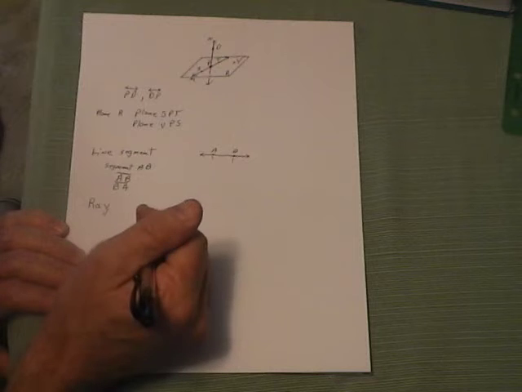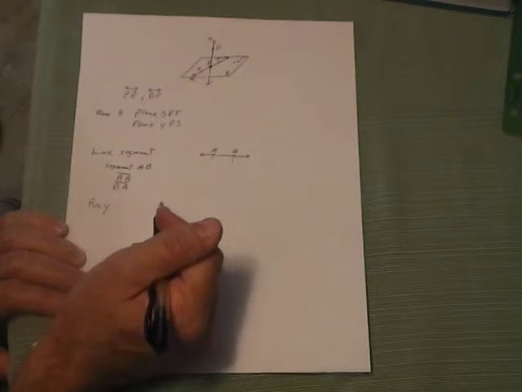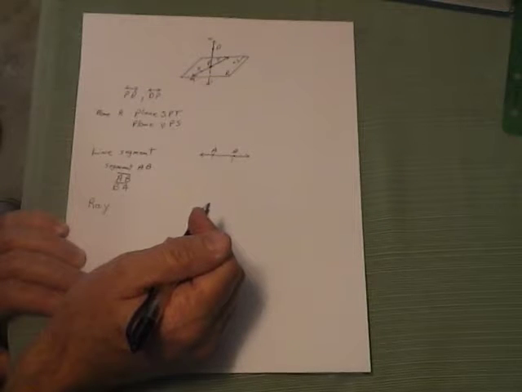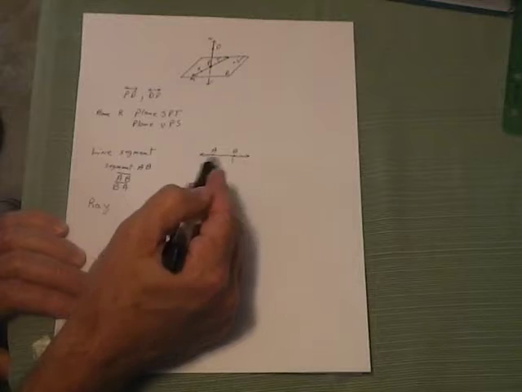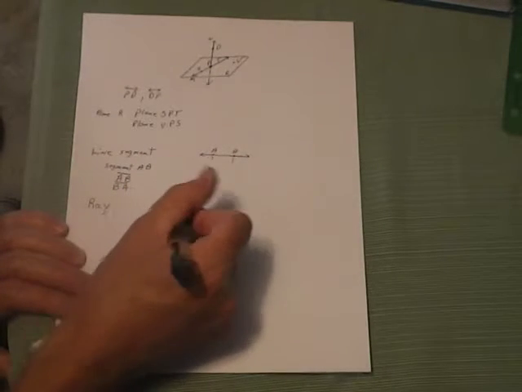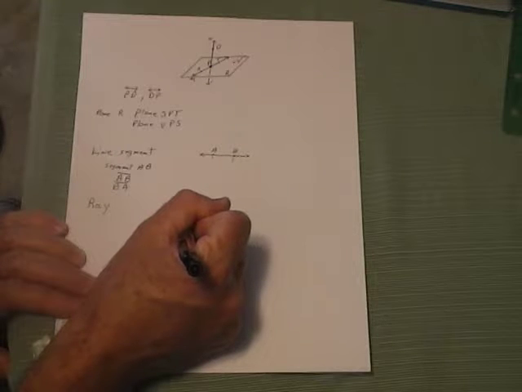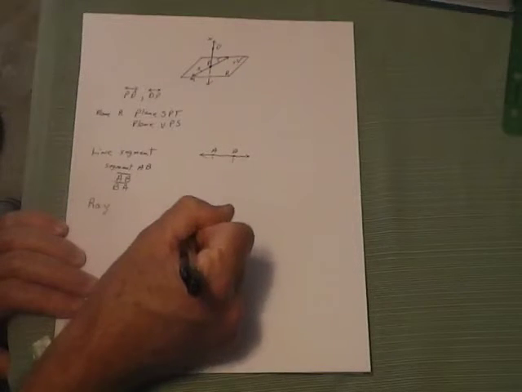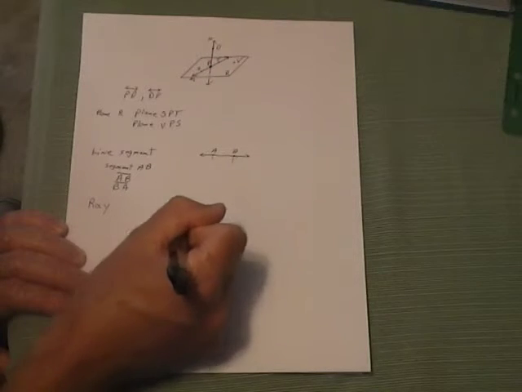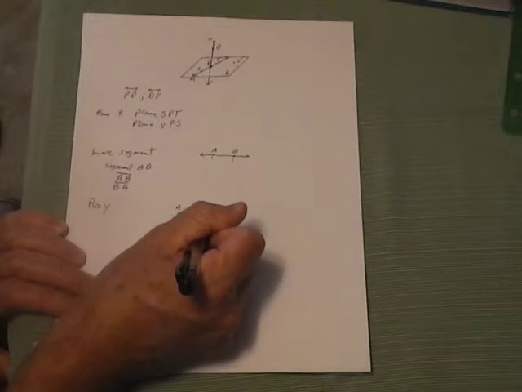A ray consists of an endpoint. You have to have a starting point, and then it's all the points in a particular direction from that endpoint. Okay, so if we use this same line, line AB, we would have to have a starting point, so we could start on A, and then go this direction through B.